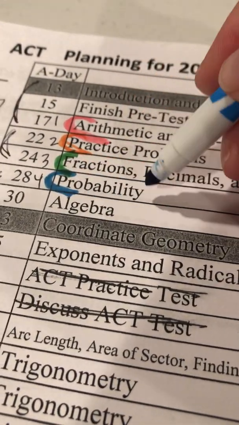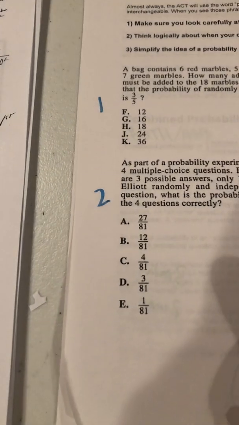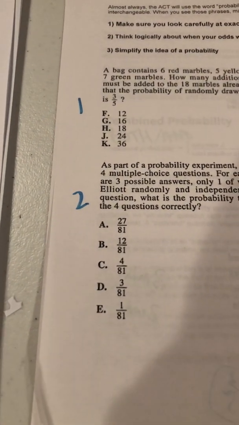So it's probability part 2. All right, so right here we've got 2 questions. I'd like you to take 2 minutes and try to get them both right, or 1 minute and try to get one right. Here we go.